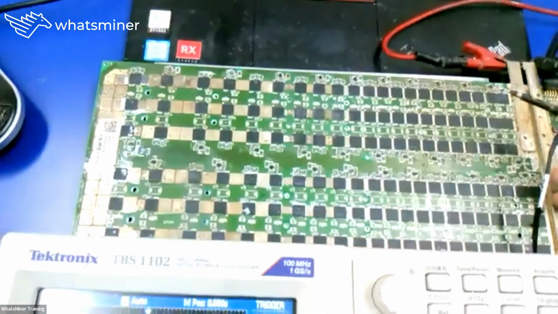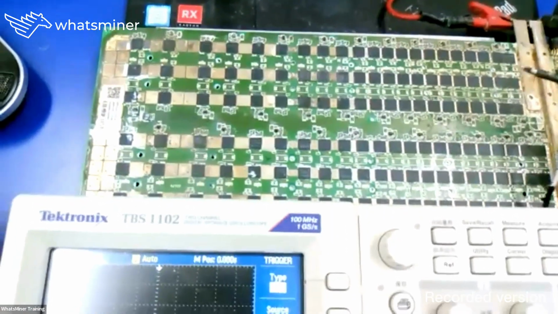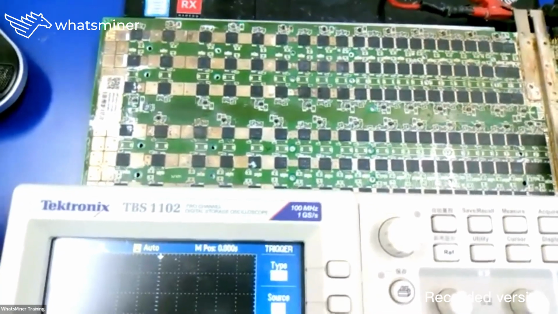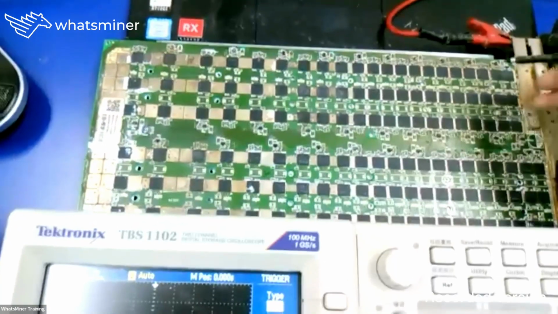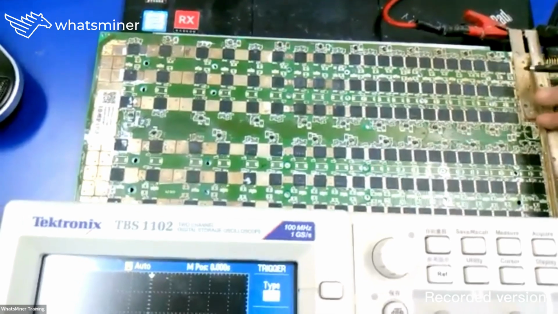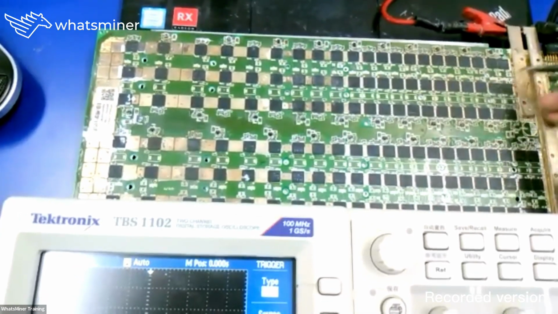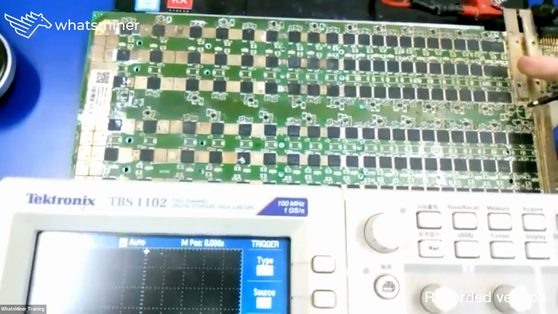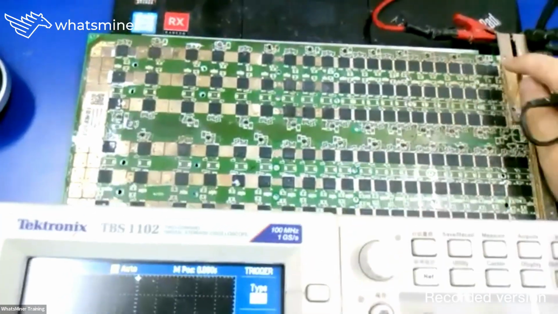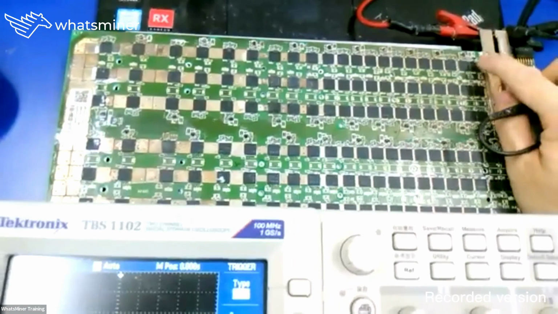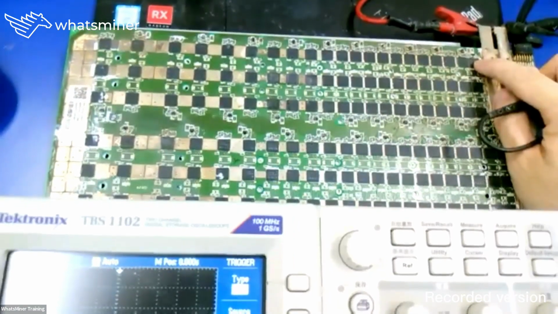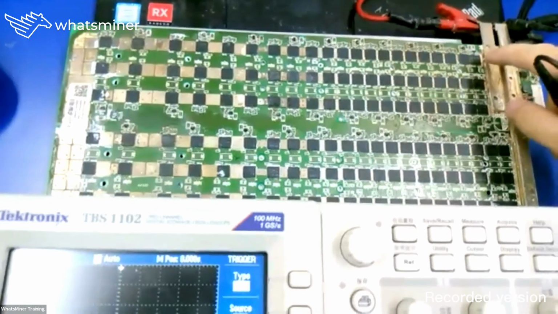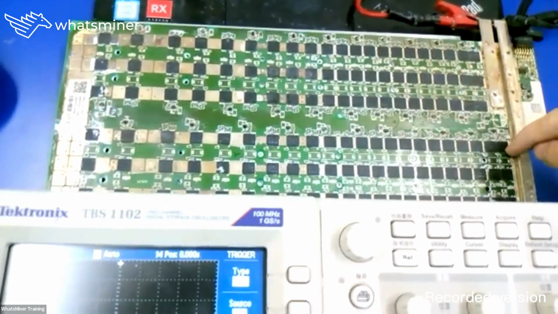This is the method to check the RxD, and it can also check the TXD with the oscilloscope. We know the TXD is generated at the last chip and sent to the first chip.